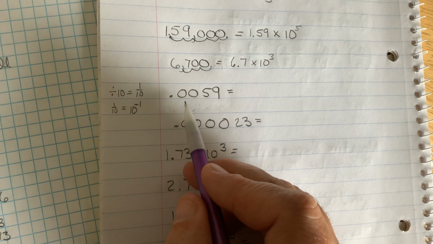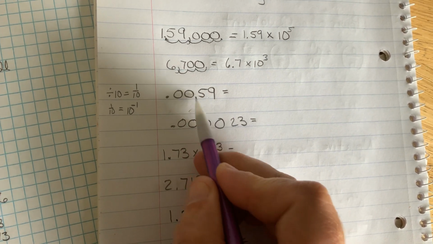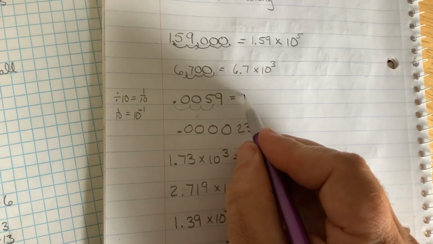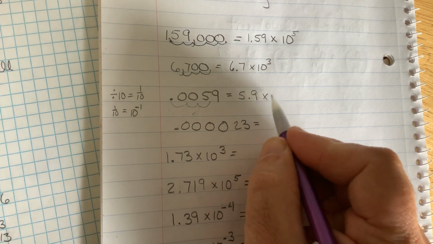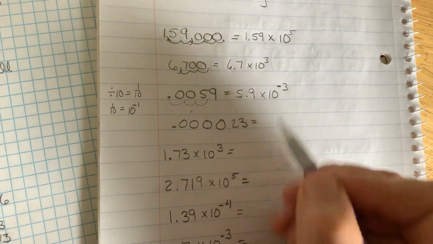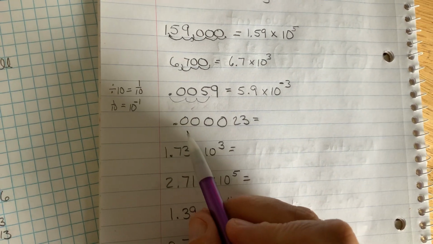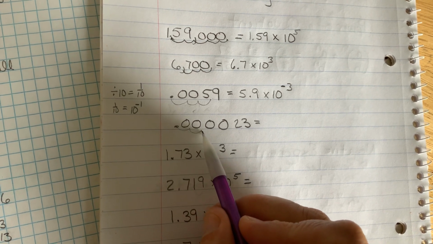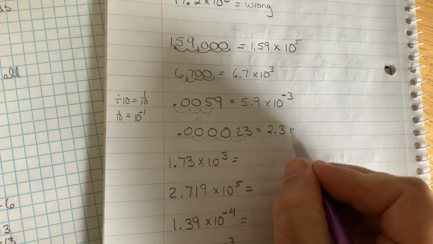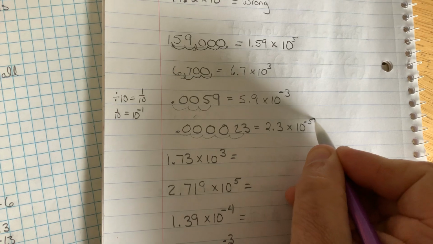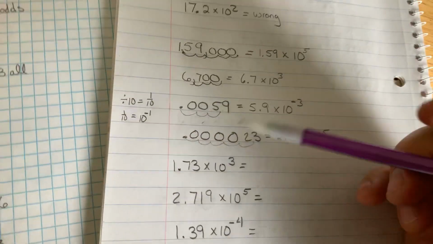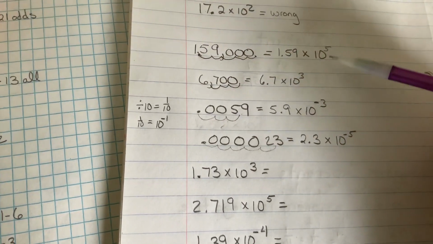So when we look here, to move the decimal from here to here, because we're going to have one number to the left of the decimal, it moves 1, 2, 3. So 5.9 times 10 to the negative 3. Now looking at this one, we're going to move the decimal 1, 2, 3, 4, 5. So that becomes 2.3 times 10 to the negative 5. All right, so this was taking it from what we refer to as standard to scientific.